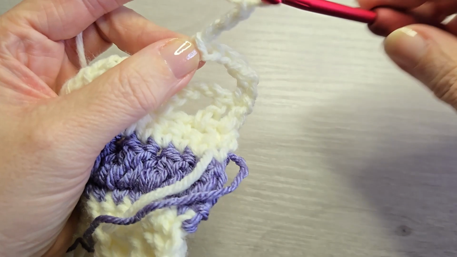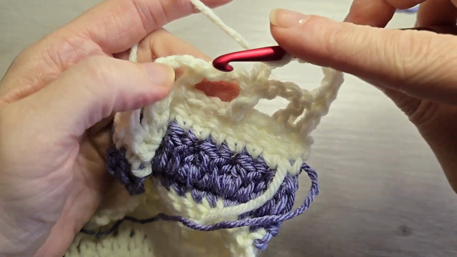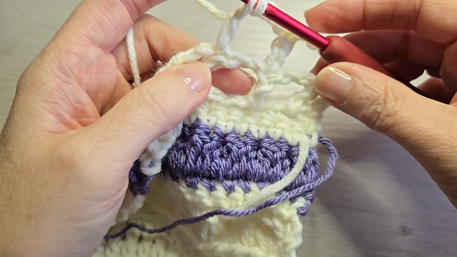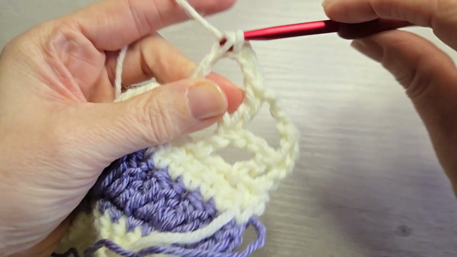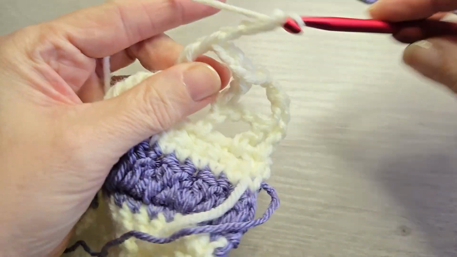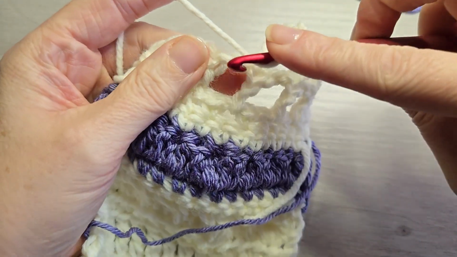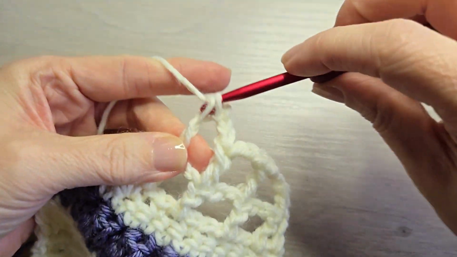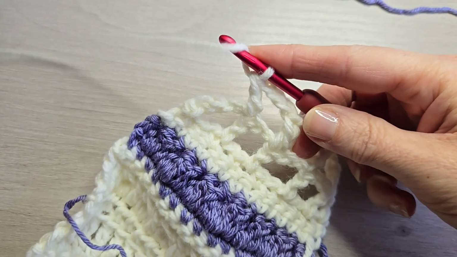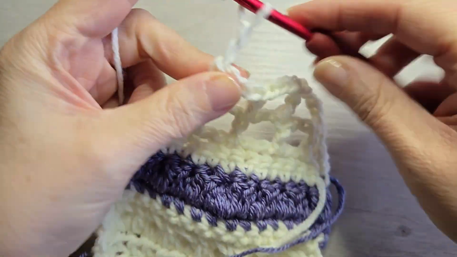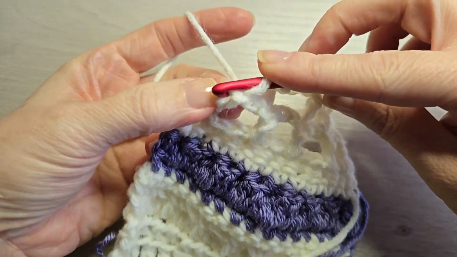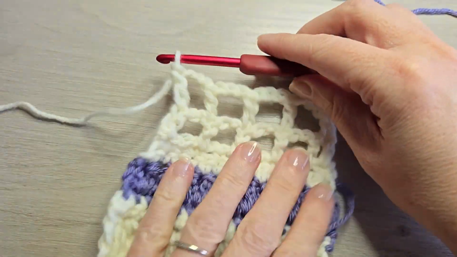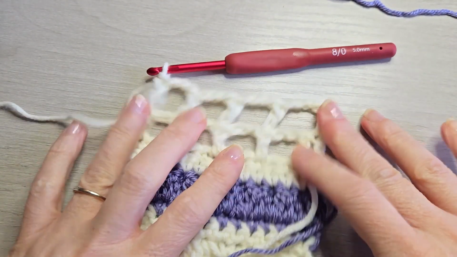So we skip 1, 2, and 3. And so on and so forth. And you would do the same thing if you decided you wanted to do 4. See how that worked out?